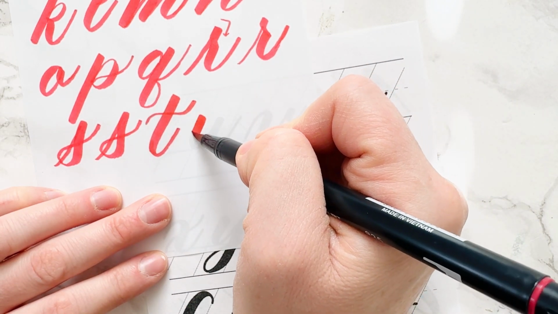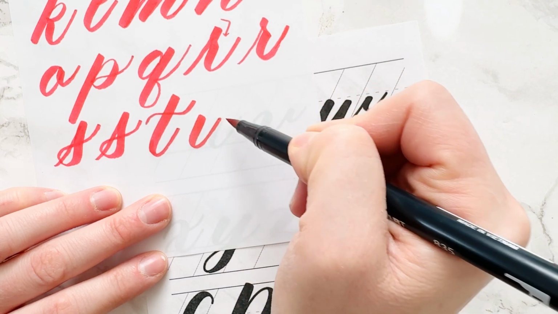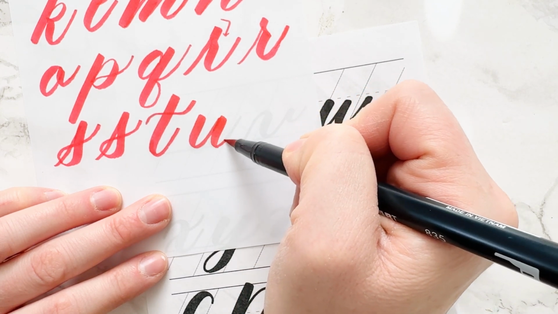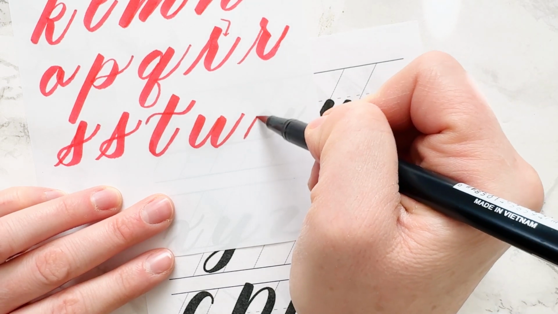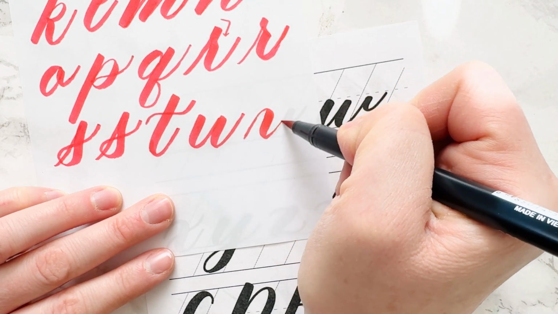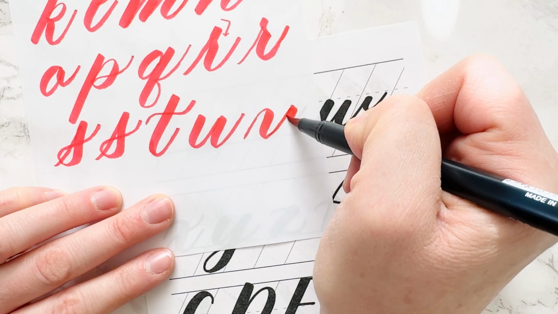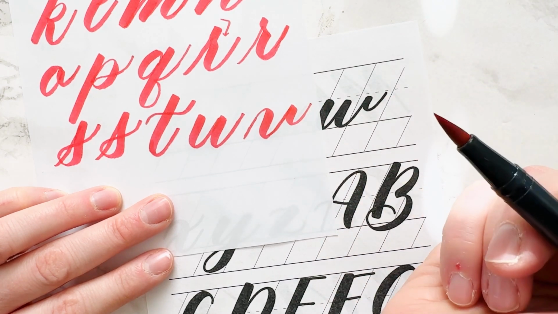Then we've got U, which is 2 underturns. V, which is going to be a compound curve. And a comma dot.